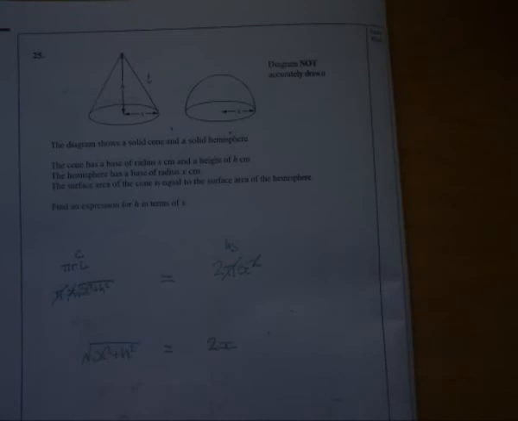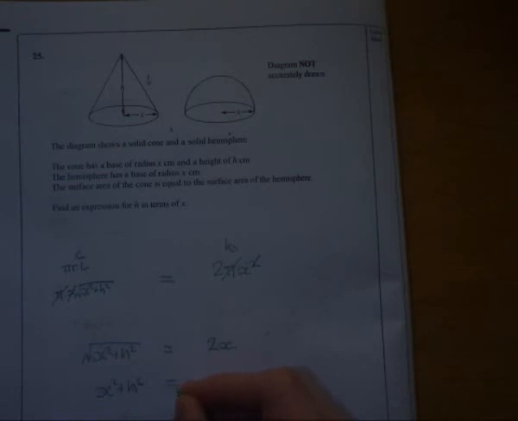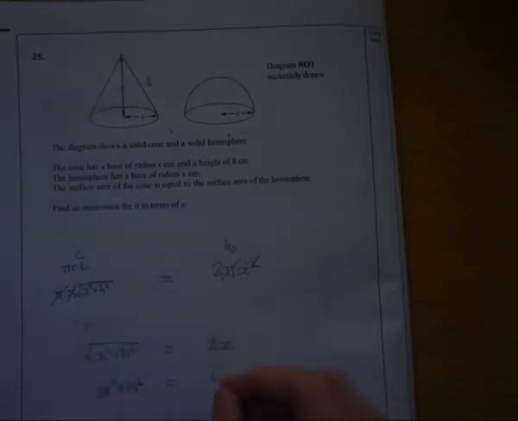Just go back and check that's right. Yeah. Okay, so then, sorry, square both sides. I need x squared plus h squared. That gets rid of that square root. It's going to be this side squared, so 4x squared.